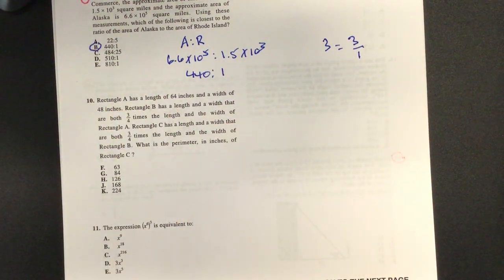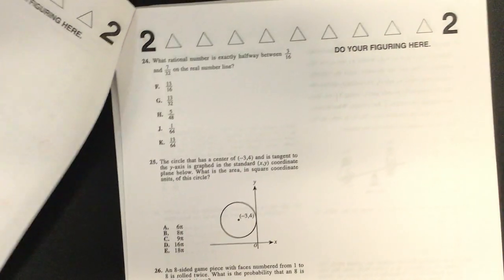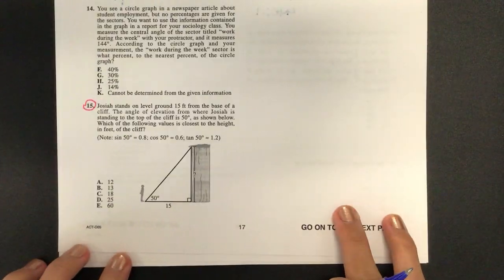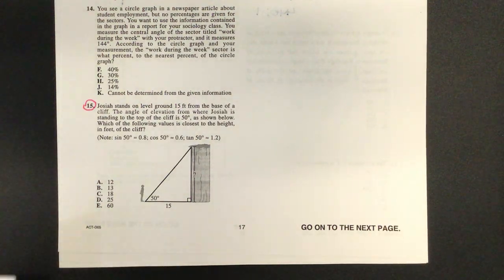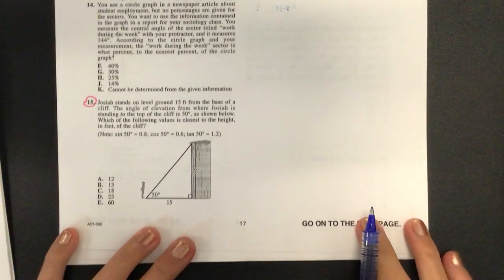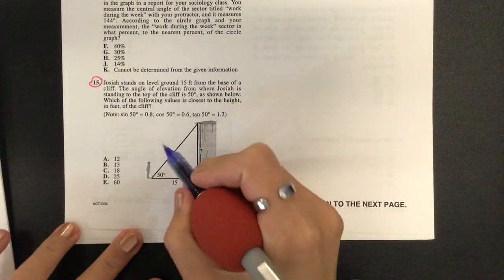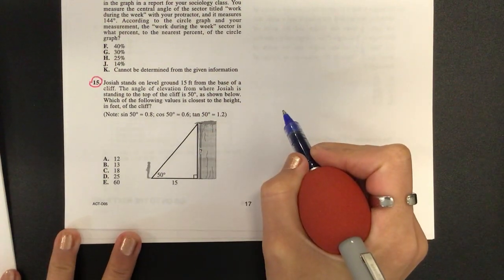Okay, the next one that we're going to go over is number 15. We talked about that degree mode thing. Okay, Denton, let's read number 15. Josiah stands on level ground 15 feet from the base of the cliff. The angle of elevation from where Josiah is standing to the top of the cliff is 50 degrees, as shown below. Which of the following values is closest to the height in feet of the cliff?